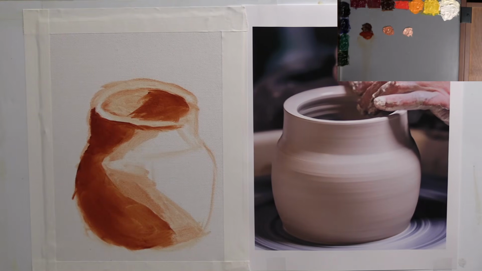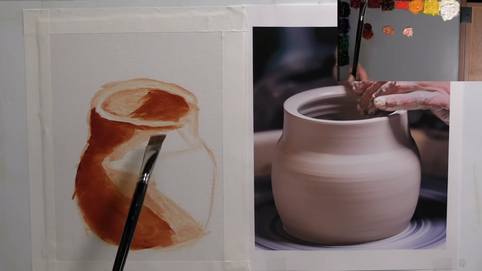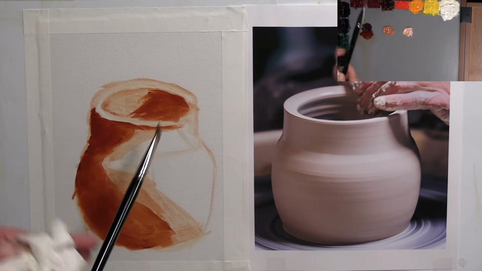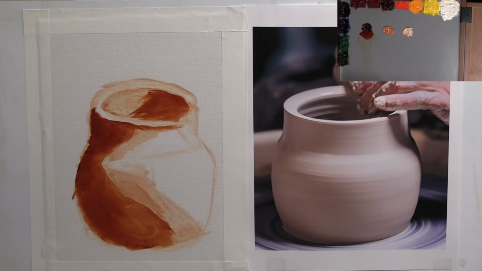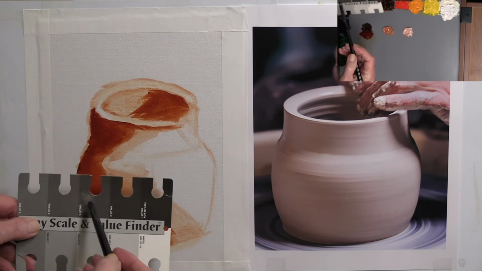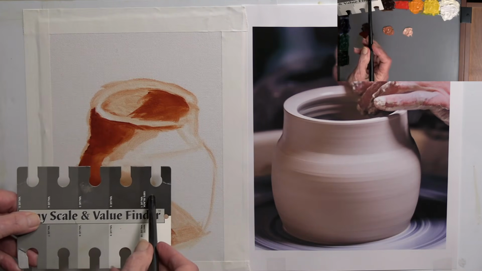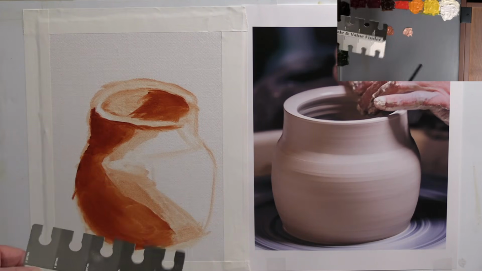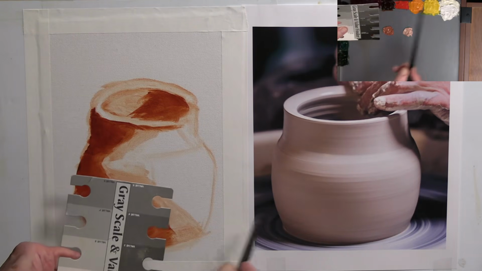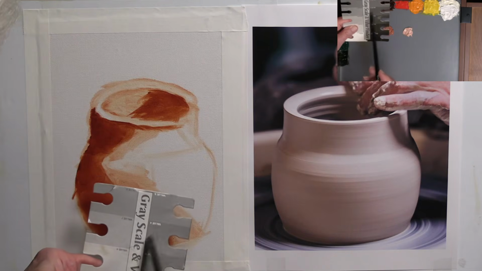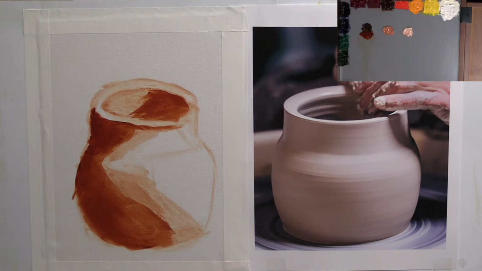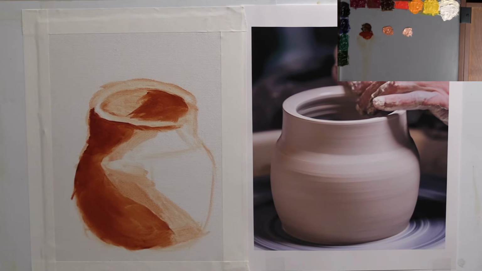All right, now the next step, this is where I would see that where I have determined that I'm compressing, you might say, all these values into one. Right now I am. So now I'm going to compress these values, all these values right in here. I'm going to compress those into a middle value. So I've already mixed my middle value of this color, Rembrandt's transparent oxide red, or transparent red oxide.